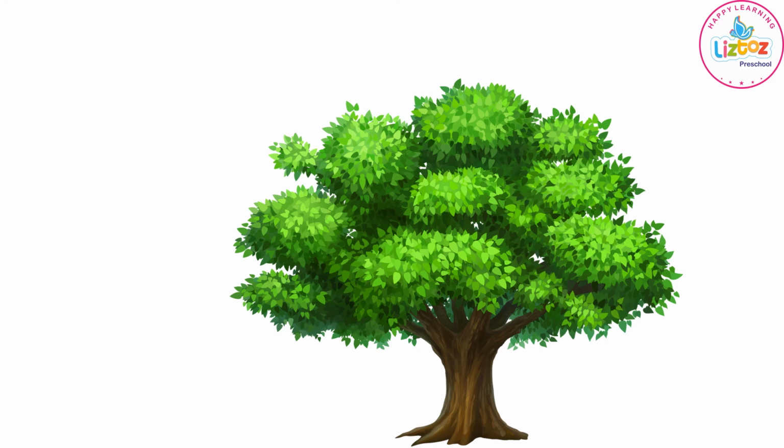Now that one bird also flew away. Now any birds are there? And the 4 birds 4 birds me பறந்து போயிடுச்சு இல்லையா? Now anything is there? Nothing. ஒண்ணுமே இல்லை. ஒண்ணுமே இல்லைன்னா what we have to put there? 0. ஒண்ணுமே இல்லைன்னா we have to write 0. Okay.